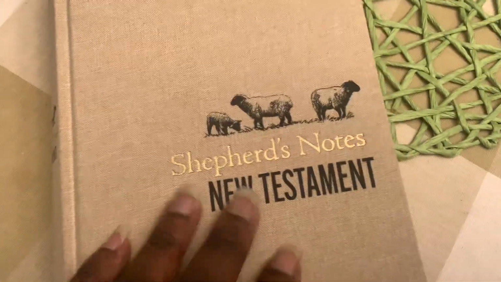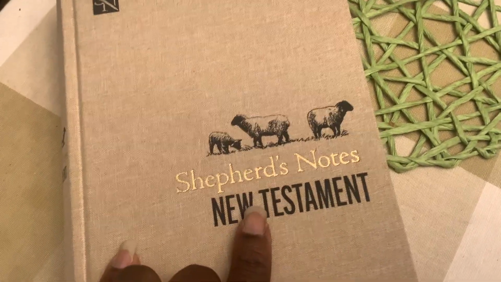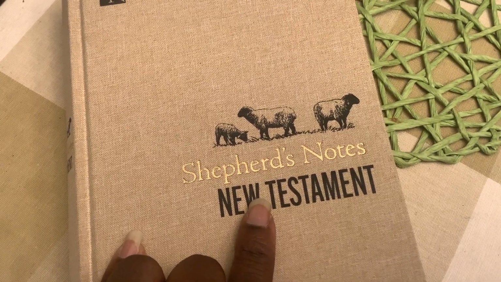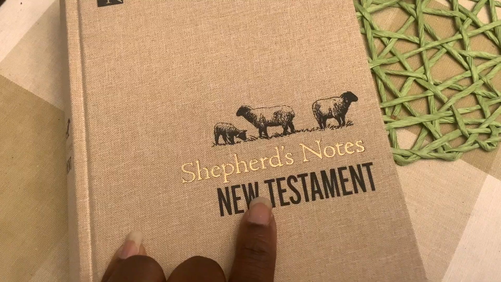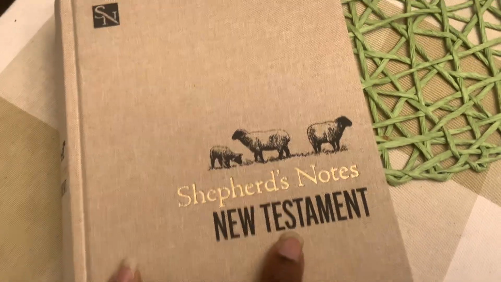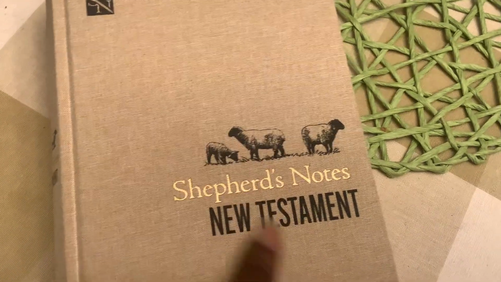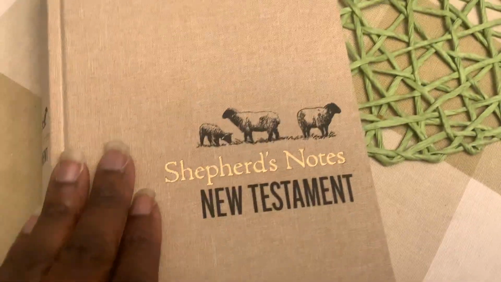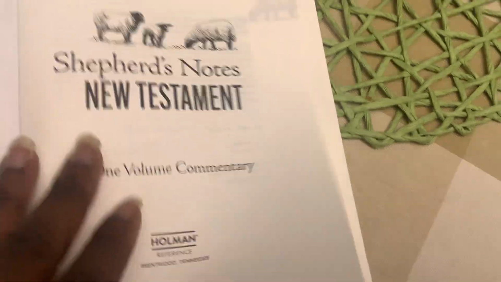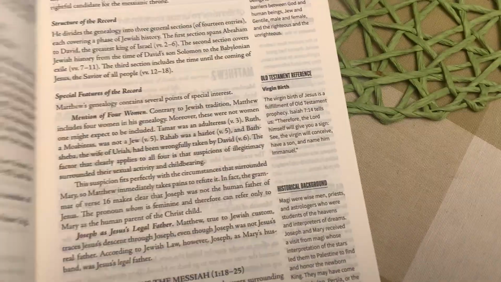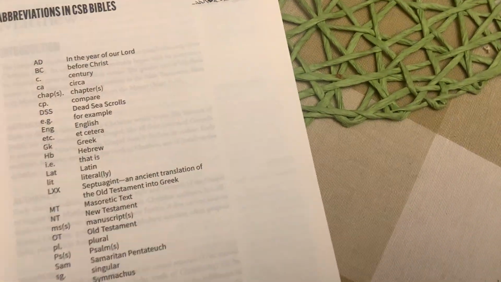Before I start, the Old Testament, I believe, is going to come out sometime in 2026. I think it's like August or September, something like that. But this is a nice little cover, has sheep on it, of course, and then your Shepherd's Notes. Let's turn to the table of contents. I'm going to show you how to use this.